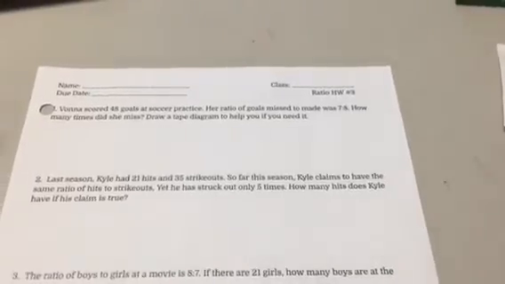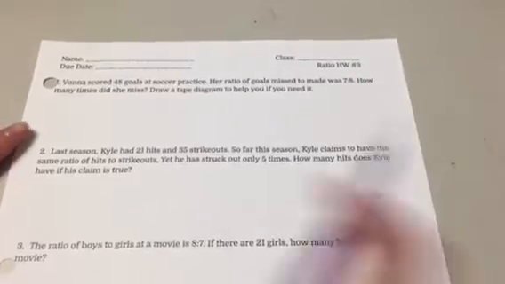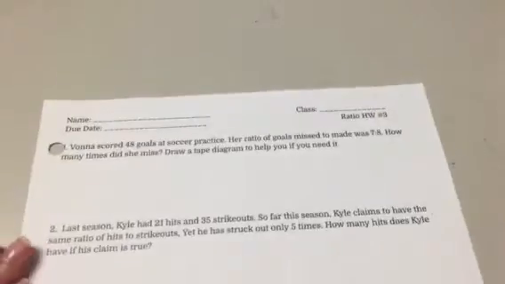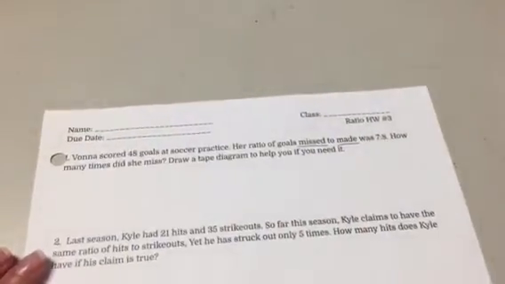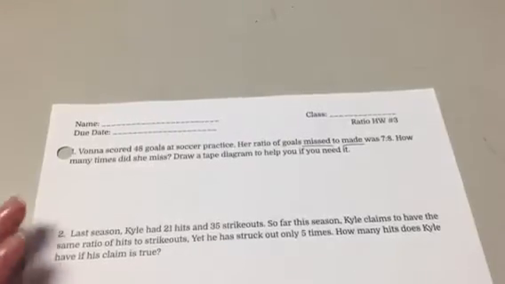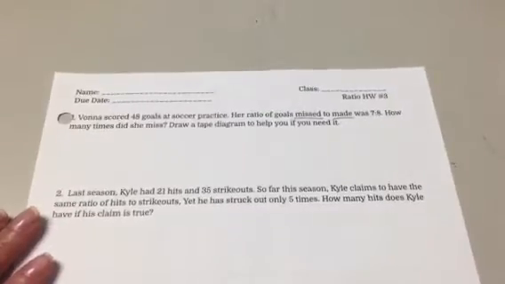This is ratio homework number 3. Number 1 says Vanna scored 48 goals at soccer practice. Her ratio of missed to made goals was 7 to 8. How many times did she miss? Draw a tape diagram to help if you need it. So I would take your notes out from topic 10 to help you do this homework.